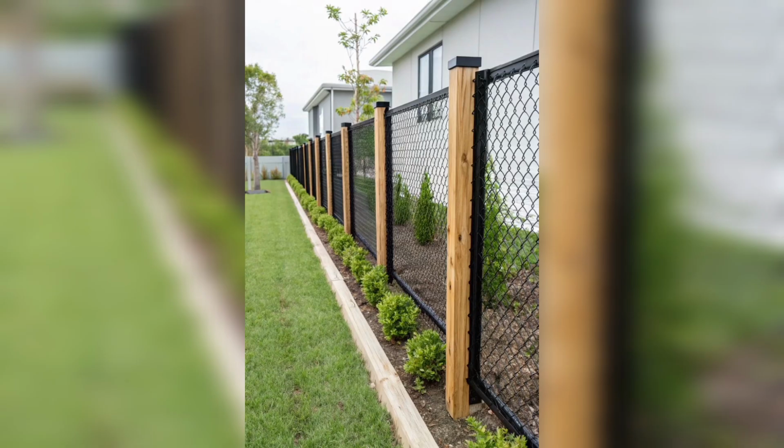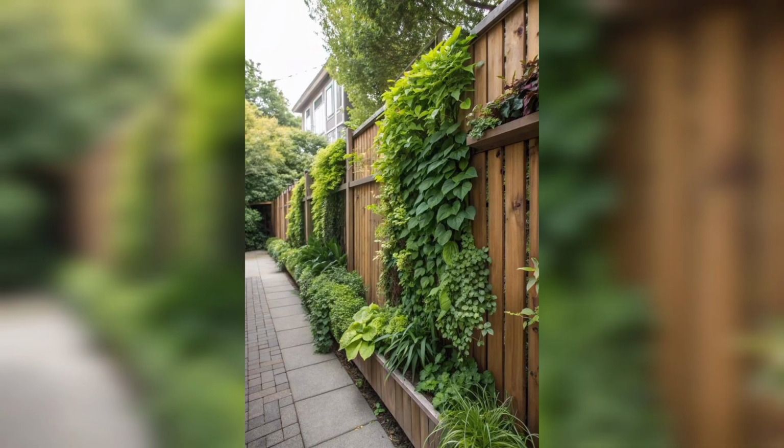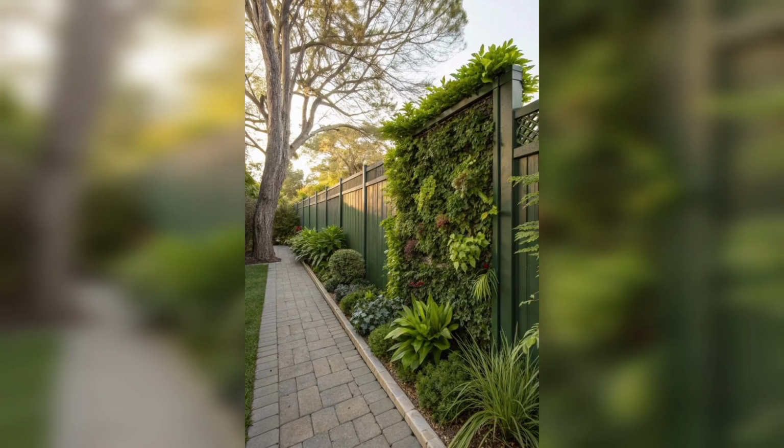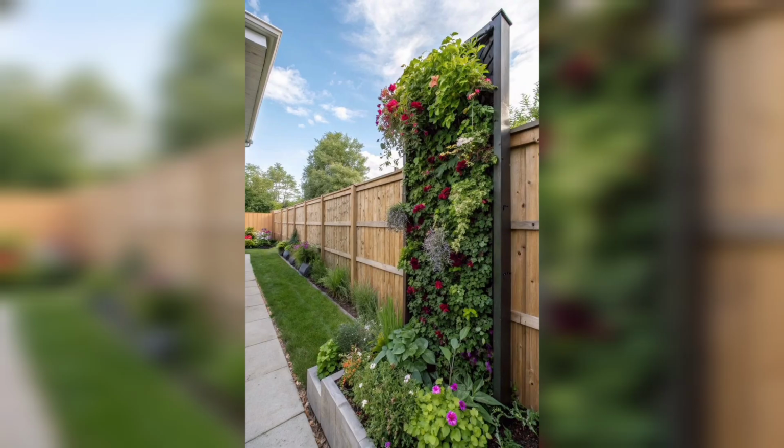Explore long lasting weather resistance. Add rustic charm and seamless blending with gardening.